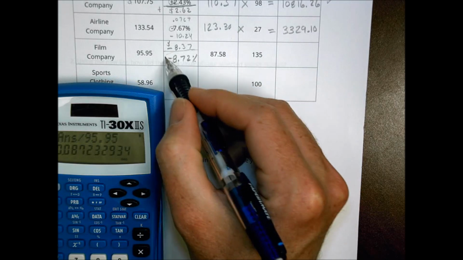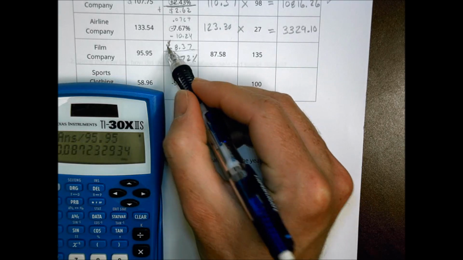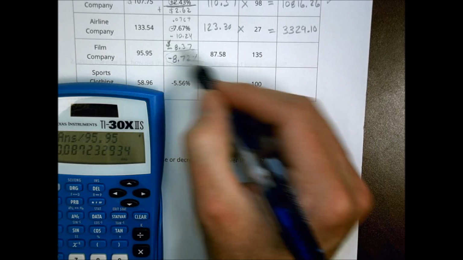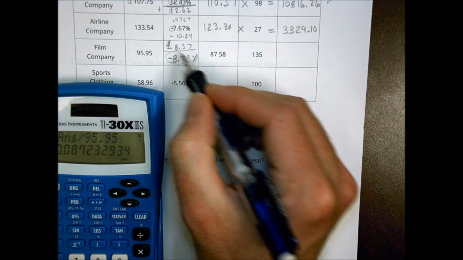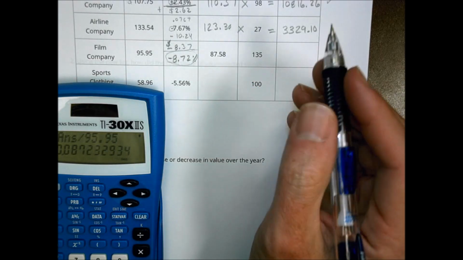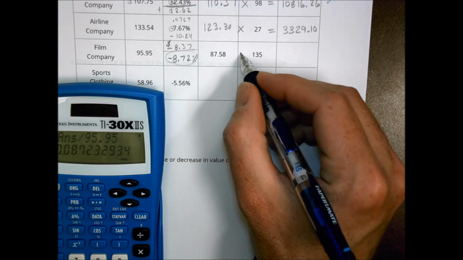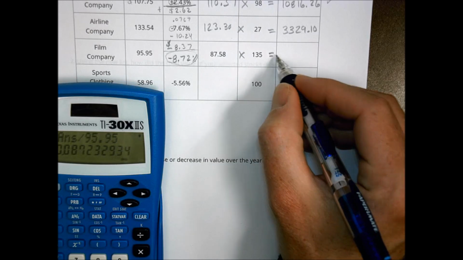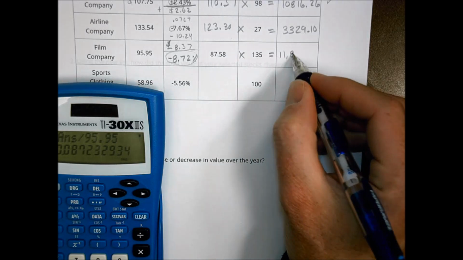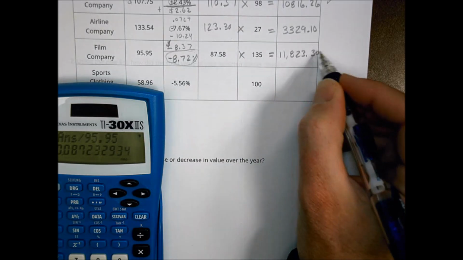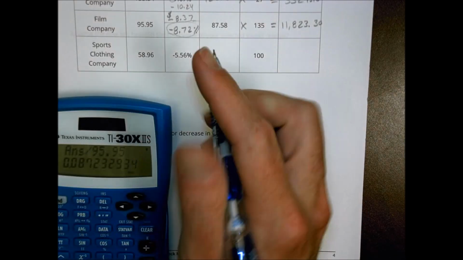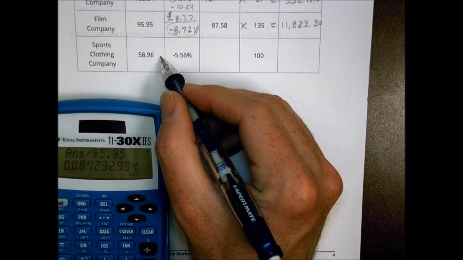This is what you're looking for. This is the dollar amount. That's why I put a dollar sign there for the change from here to here. But as a percent of the original, it's a negative 8.72%. I look at the value of my new shares. I have this number times 135, and that's going to equal $11,823.30 there.